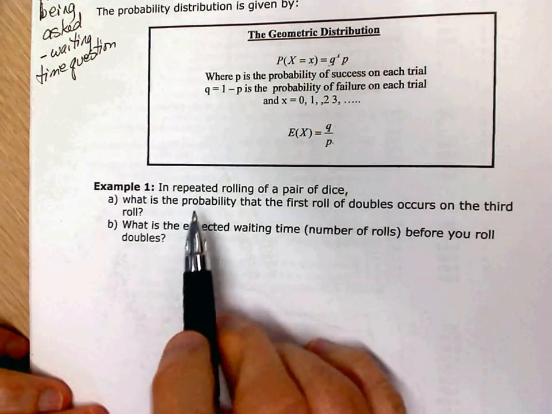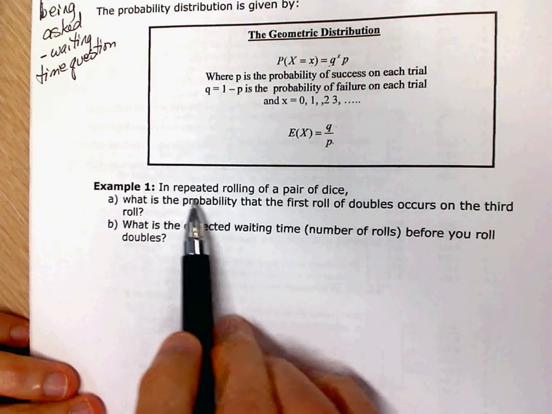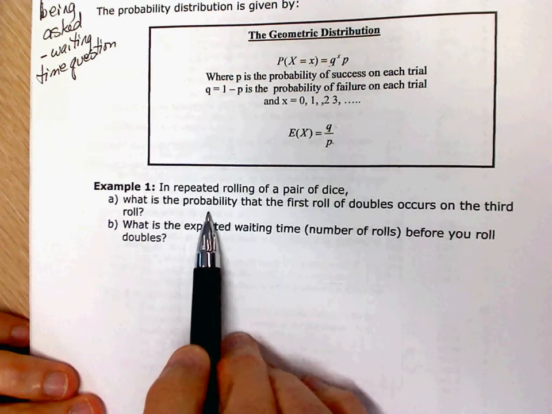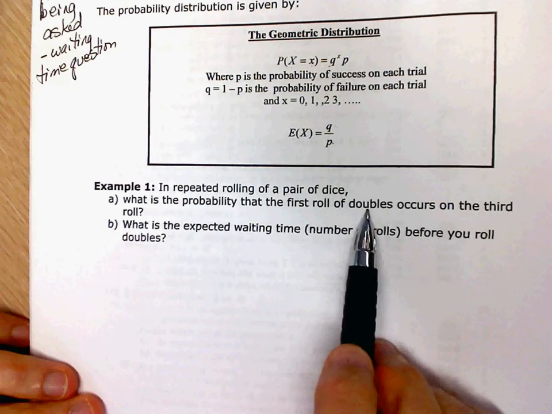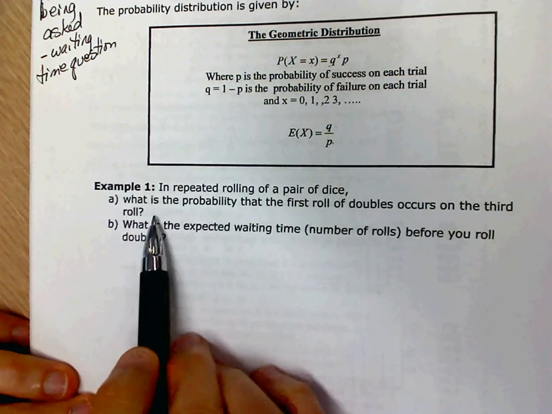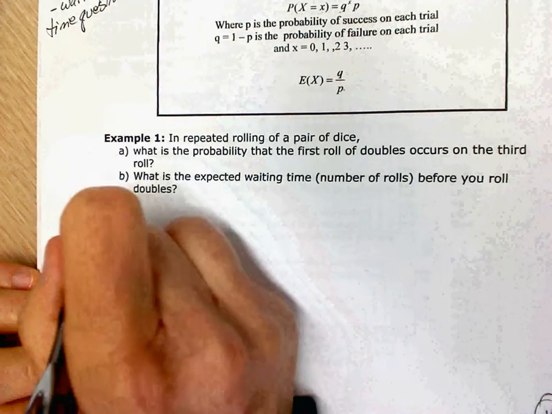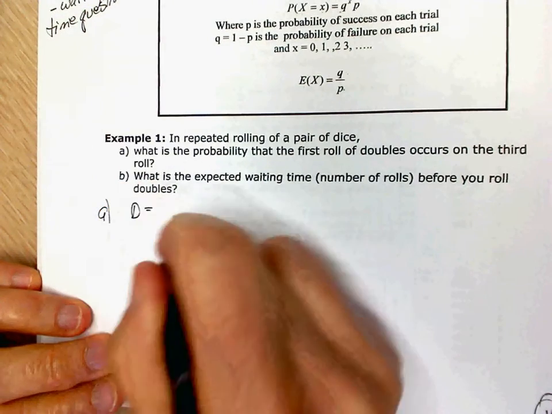Here's example 1. In repeated rolling of a pair of dice, what is the probability that the first roll of doubles occurs on the third roll? Okay, so let's take a look at that. Well, let's just say D equals doubles.